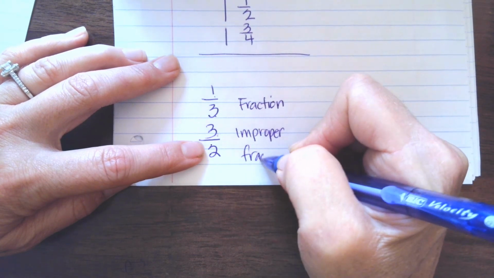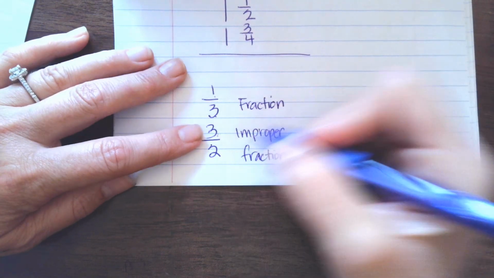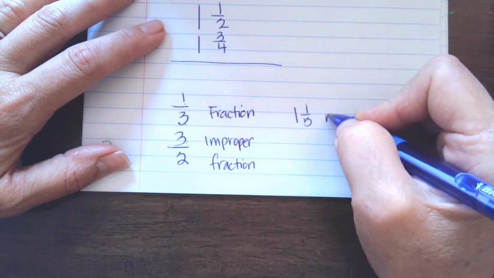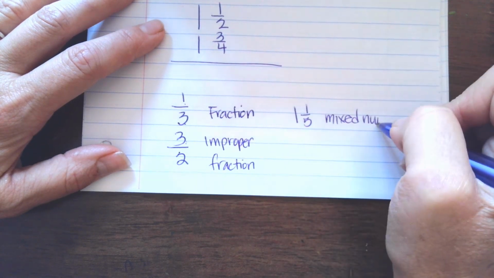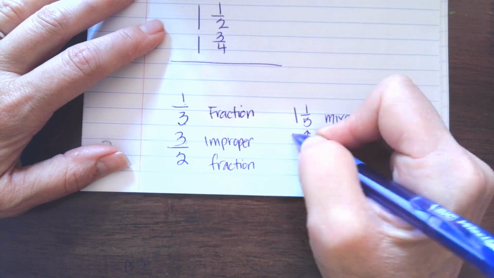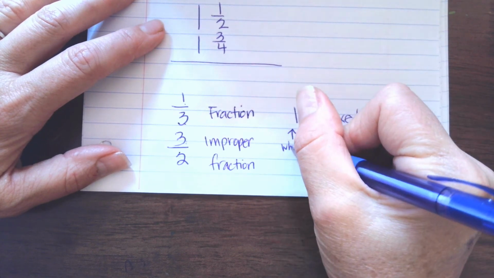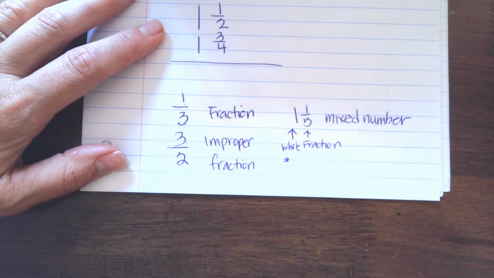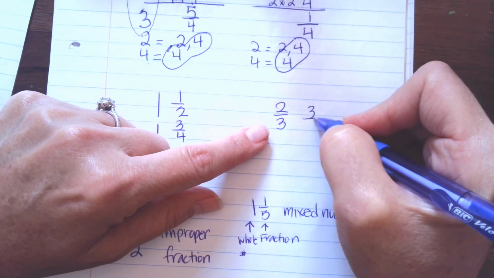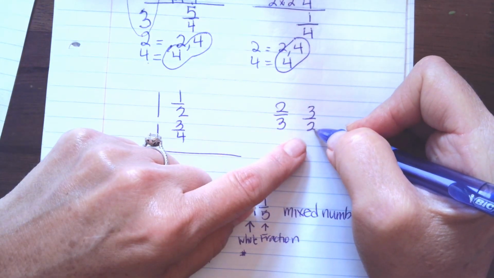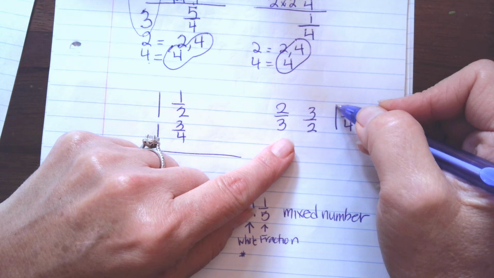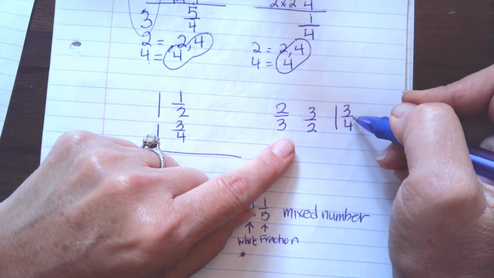And anytime we have an improper fraction, we have to change it into a different type of fraction, which is called a mixed number. And a mixed number just means that there's a fraction. So here's our fraction part, but then it's also connected to a whole number. And our whole number in this case is 1. So we have 2/3 is a regular fraction. 3/2 would be an improper fraction. And then 1 3/4 is a mixed number because this is a whole number and it's together with a fraction.